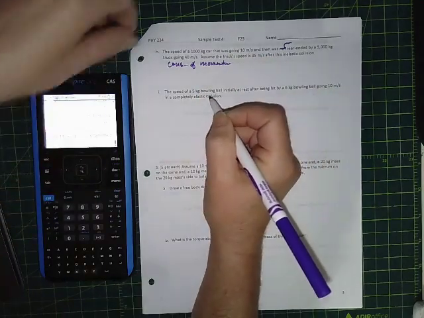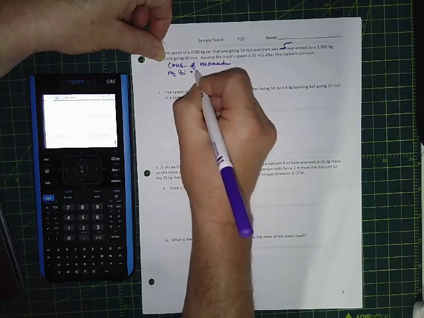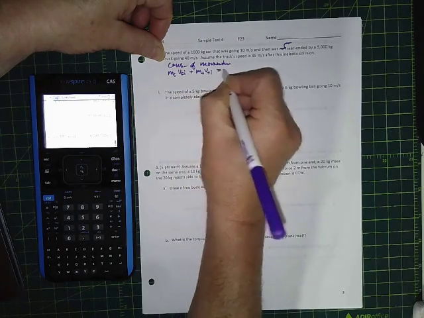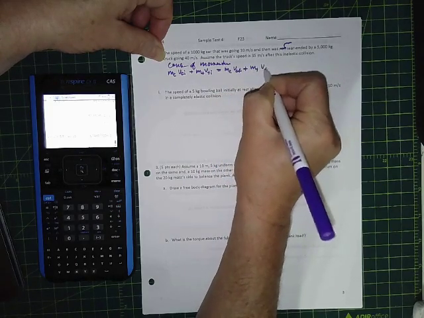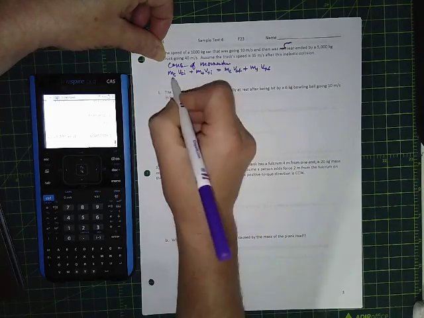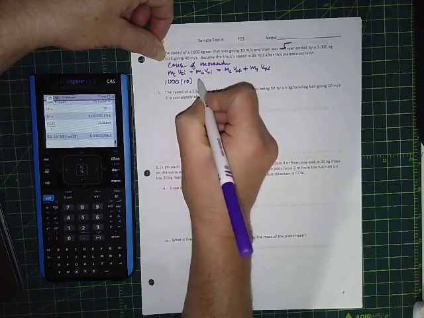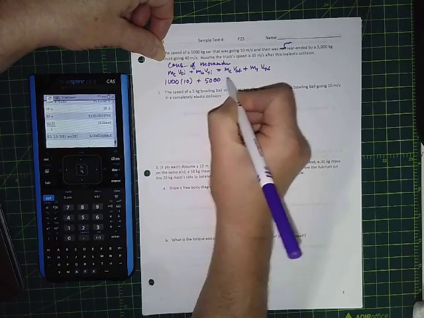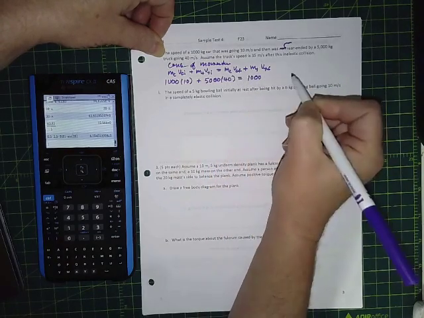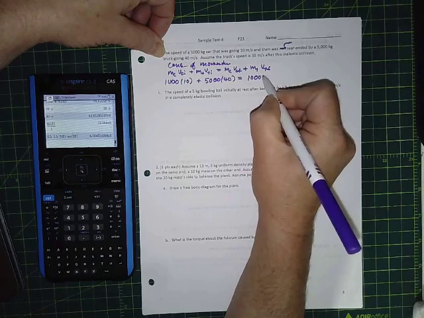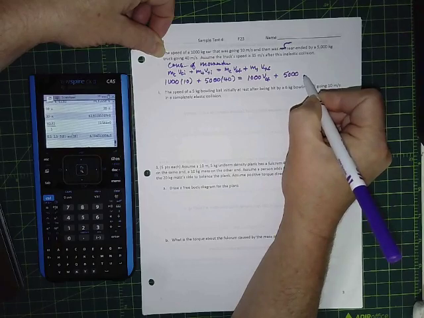All right, so we're going to have m car v car initial plus m truck v truck initial equal to m car v car final plus m truck v truck final. Okay, so we've got a 1,000-kilogram car going 10 plus a 5,000-kilogram truck going 40 equals a 1,000-kilogram car going what we're looking for, v car final, plus a 5,000-kilogram truck going 35.